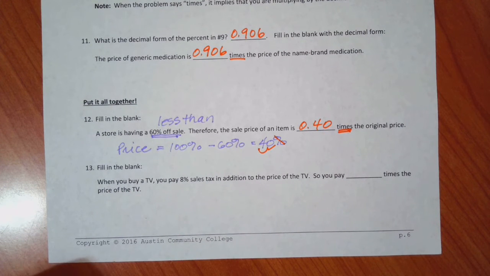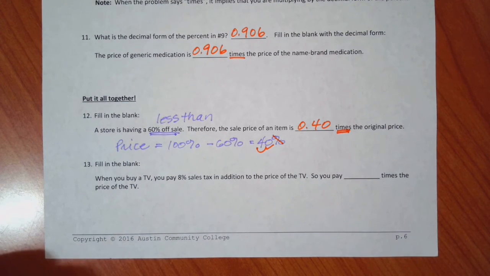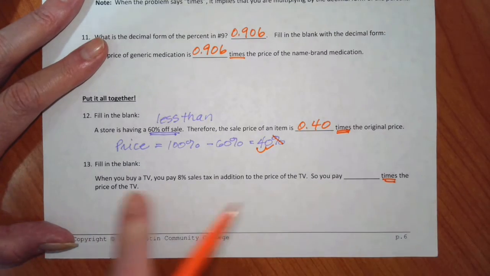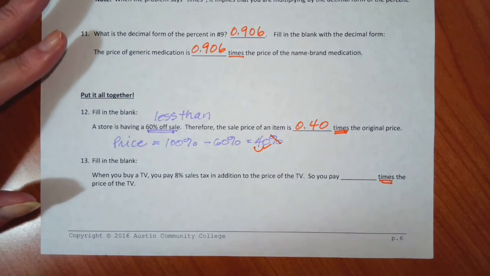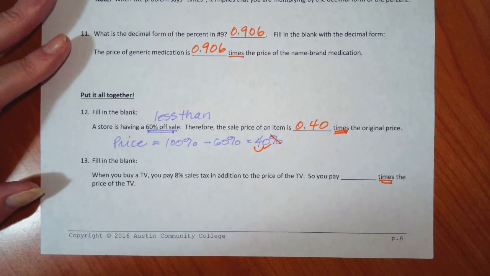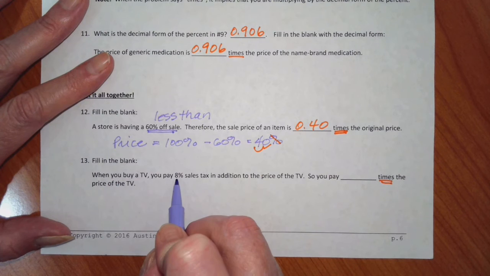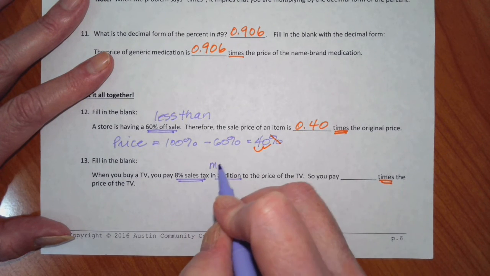Okay, when you buy a TV, you pay 8% sales tax in addition to the price of the TV. All right, so once again, we're going to end up at times, which means we need to find the percent and then convert it to a decimal. So it says you pay 8% sales tax in addition. So that's going to be more than.